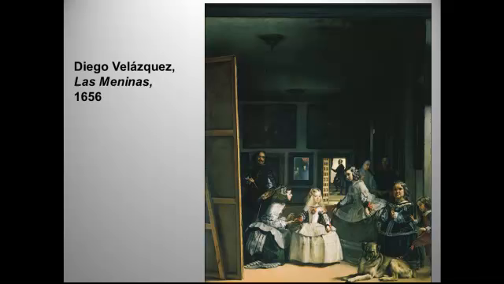Are the king and queen watching Velazquez, painting at his own easel, paint their daughter? Is the princess looking out at her parents, reflected to us in the mirror, or is she looking at us? Note, by the way, the shout-out to Van Eyck's Arnolfini marriage in the use of the mirror.